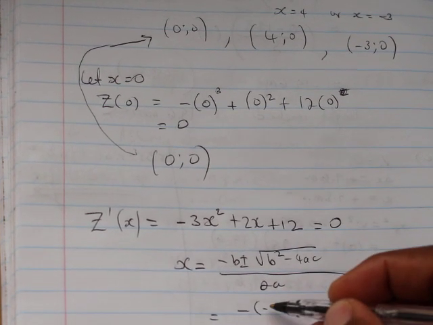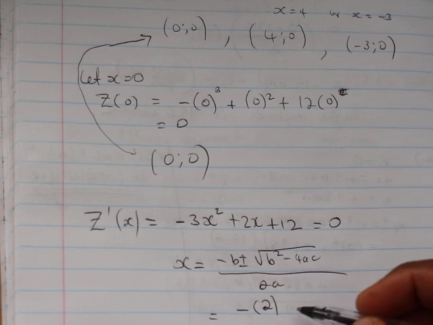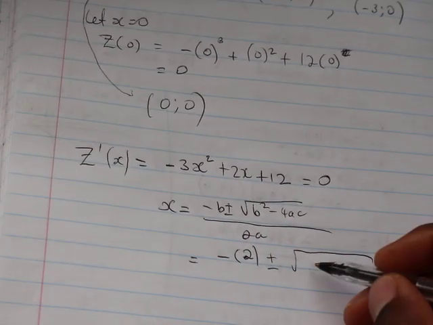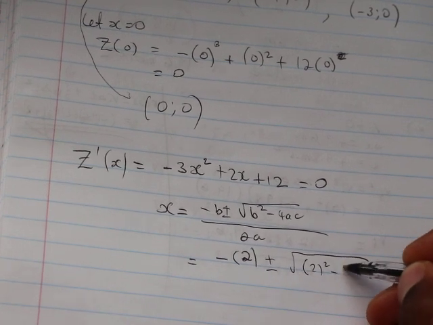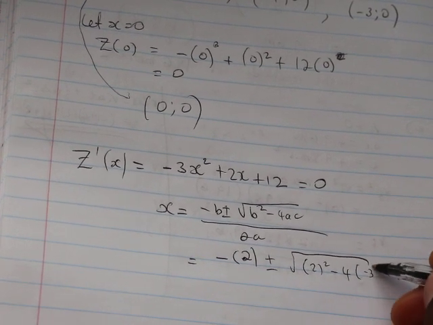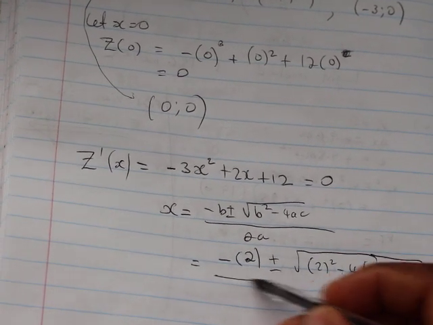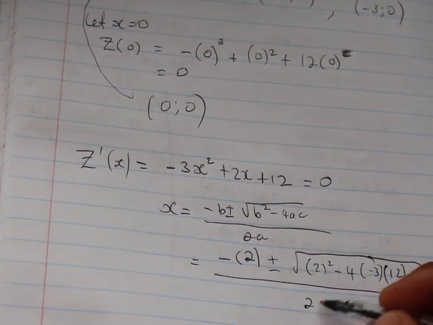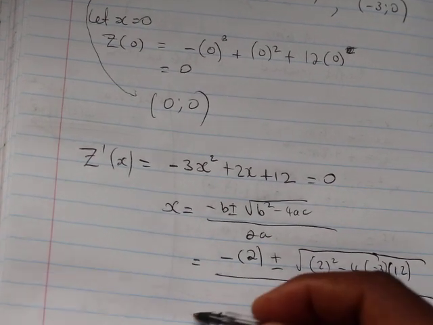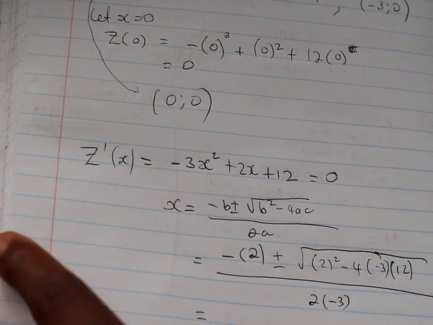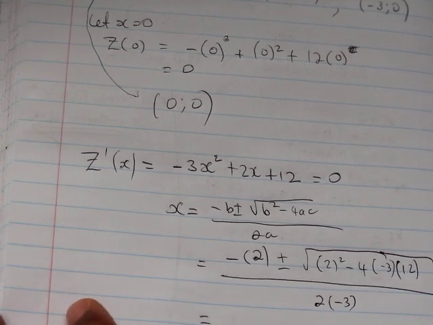So minus 2, plus minus the square root of 2 squared minus 4 times minus 3 times 12, over 2 times minus 3. Okay, so let's see what answer we're getting.